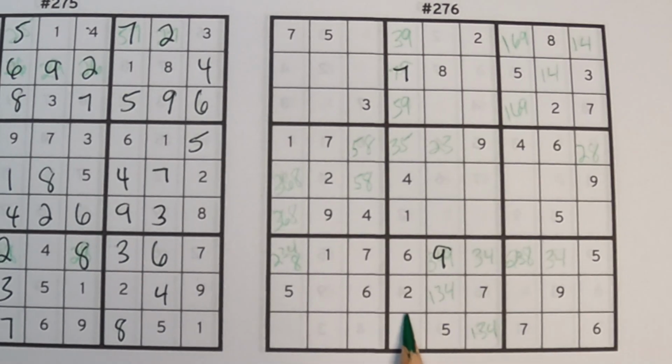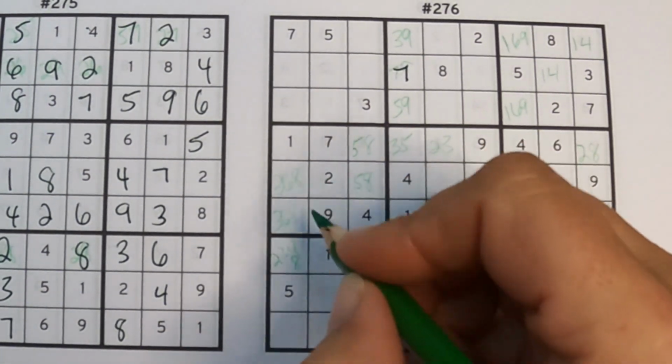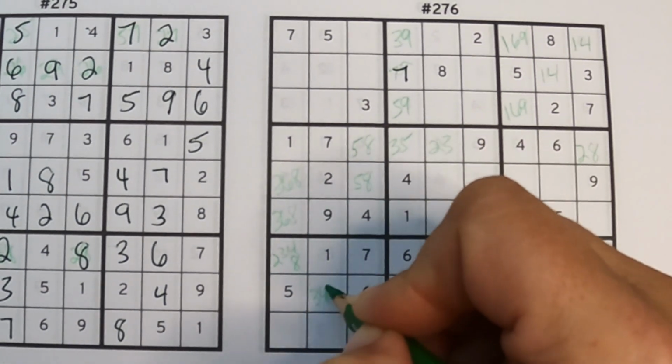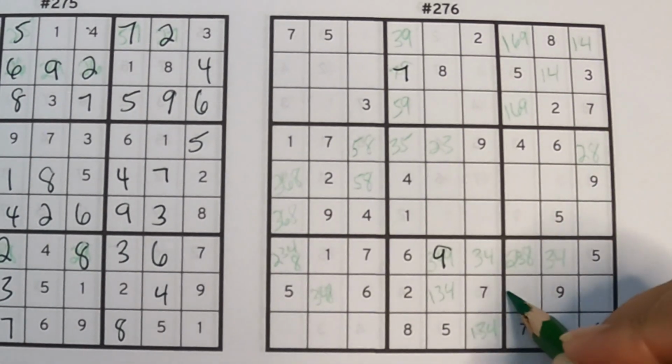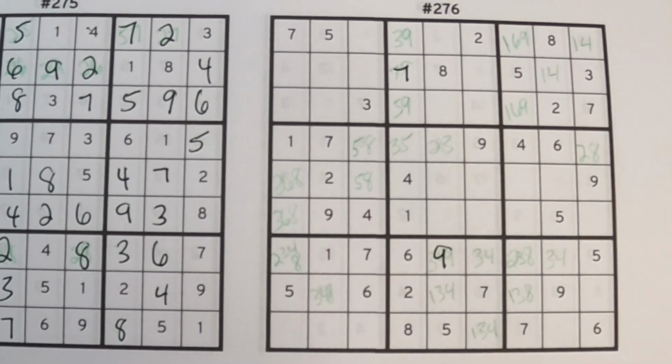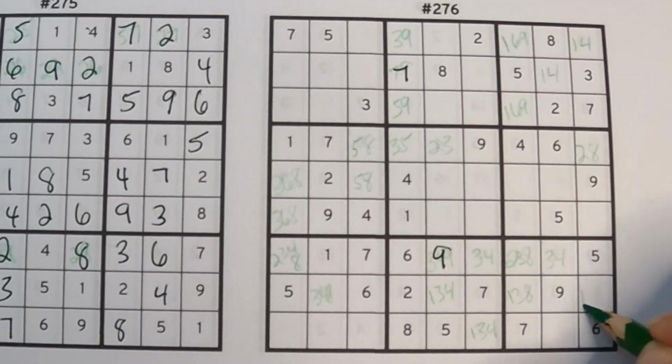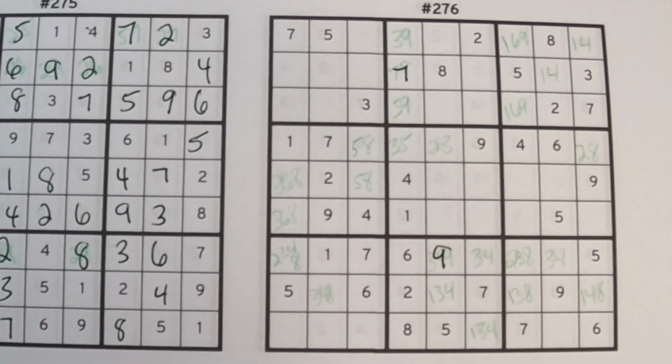For this row, we're missing 1, 3, 4, 8. We've got the 1 here, so 3, 4, 8. 4 here, so 1, 3, 8. 3 here, so 1, 4, 8.